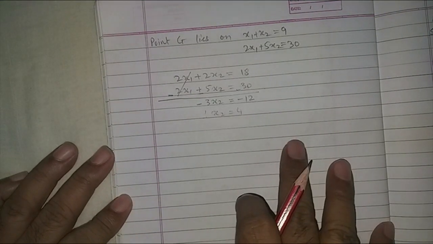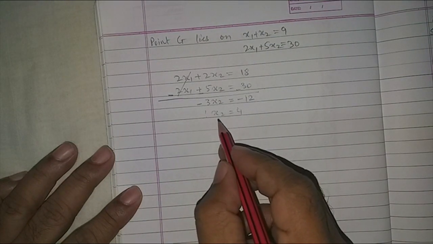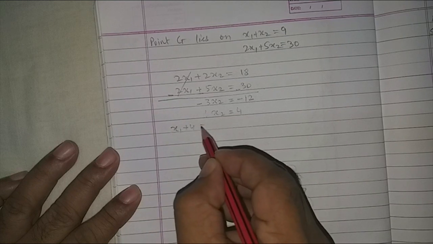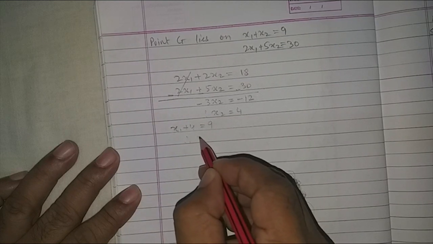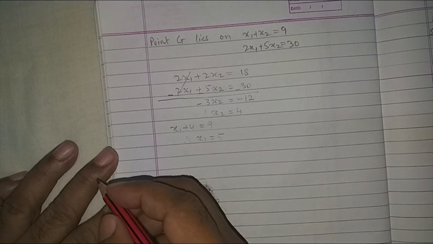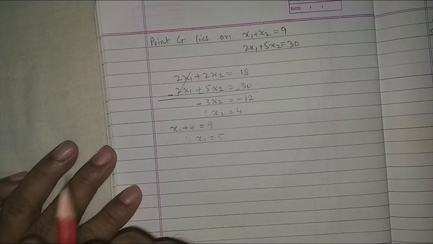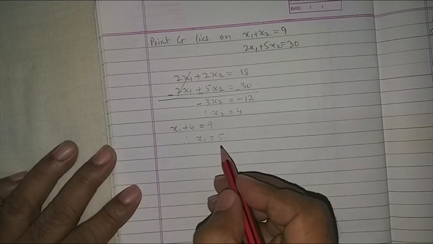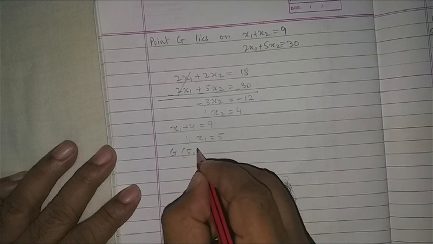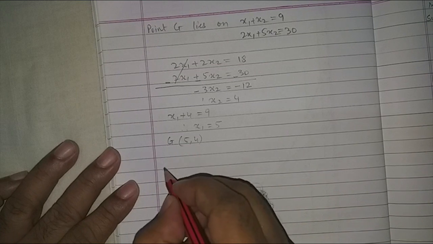Okay. Use any one of the equations from above and substitute x2 as 4. I get x1 plus 4 equal to 9. Therefore, x1 is equal to 5. So, what is point G here? Point G will be (5, 4). So, G is (5, 4). What is remaining? H is remaining.